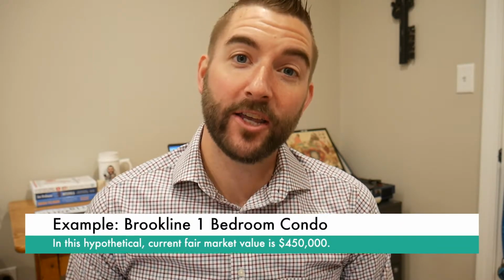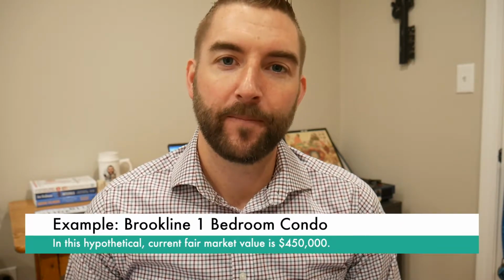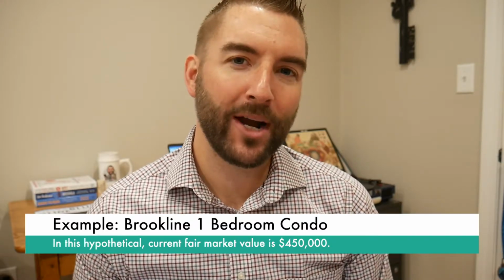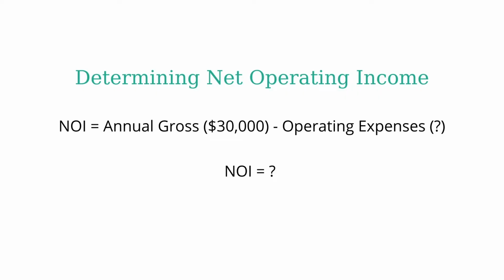For this example, let's say we have a small one-bedroom condo in Brookline. Current fair market value is $450,000. So to get the net operating income, it is annual gross income minus operating expenses. So in this hypothetical Brookline one bed, the rent you could get for it is $2,500 a month times 12, because we're using annual figures, right? So annual rent, annual expenses. $2,500 a month times 12 is $30,000. That's our annual gross income.